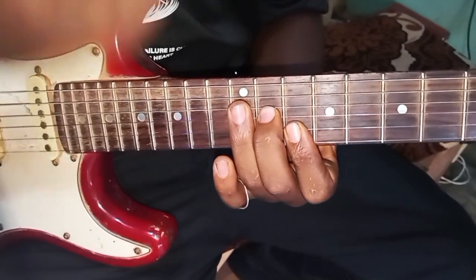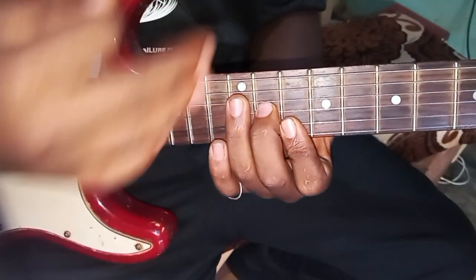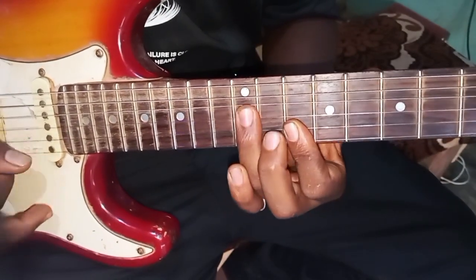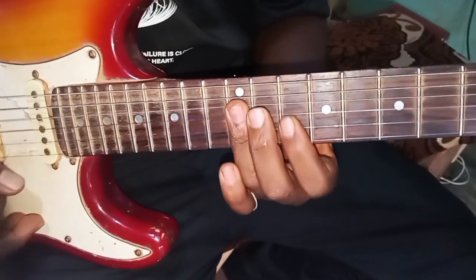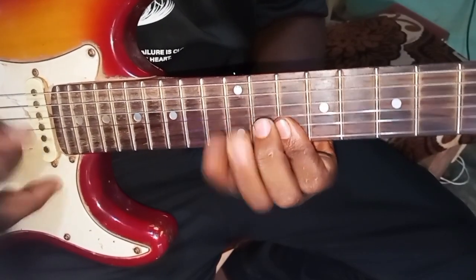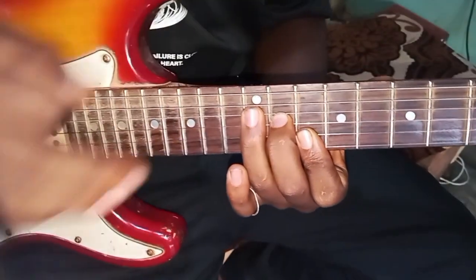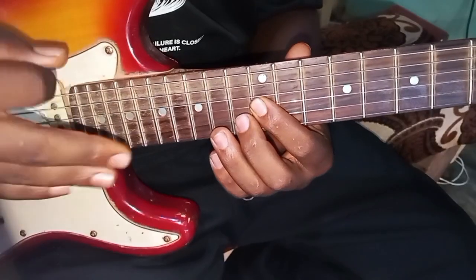This is the kind of chord where I'm just using two strings. I'm playing double strings here. So we're on that same progression. Let's combine these two lines together.